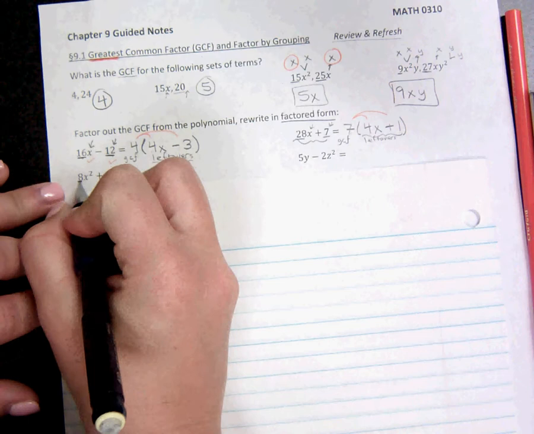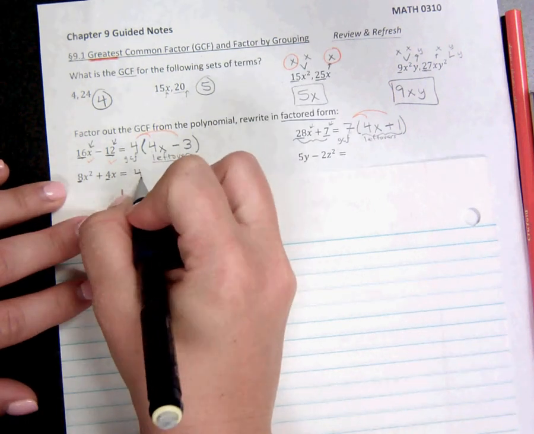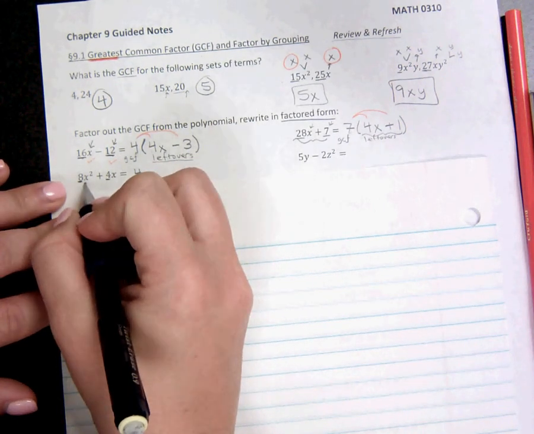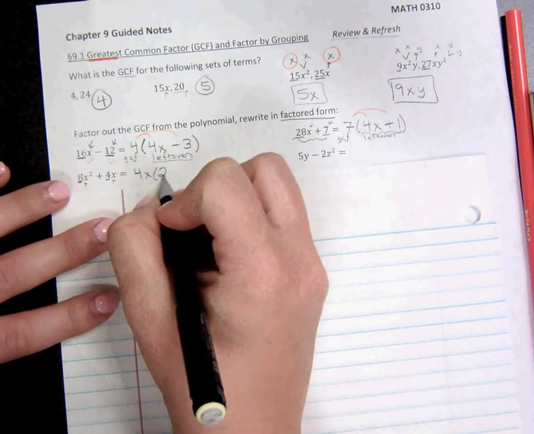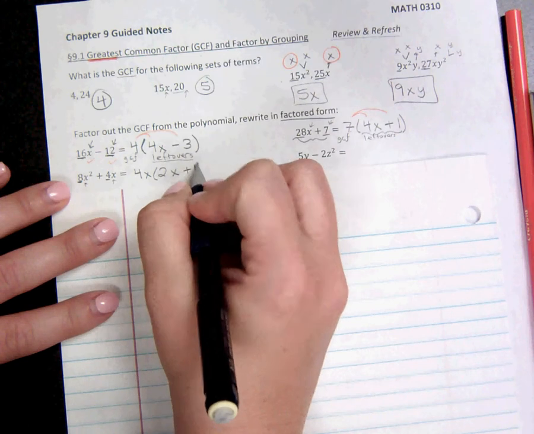Here we have 8 and 4, so there'd be a 4 as a GCF. There's x squared and x, so I can take out an x. And I'm left with 2x plus 1.